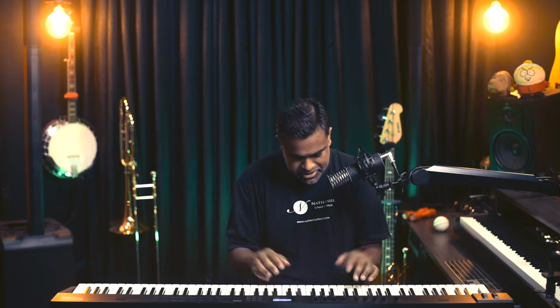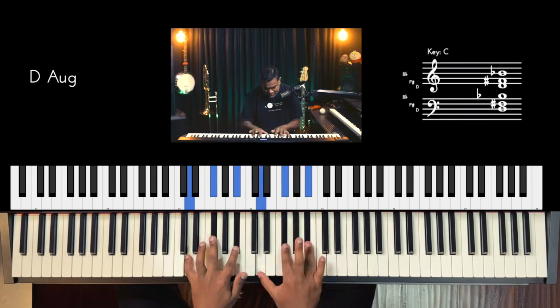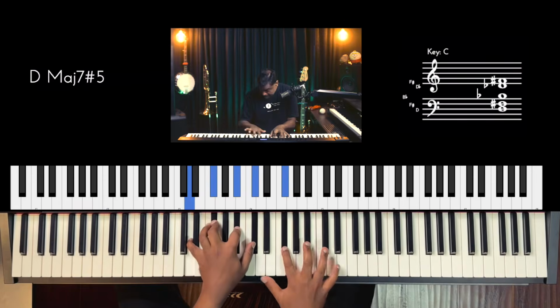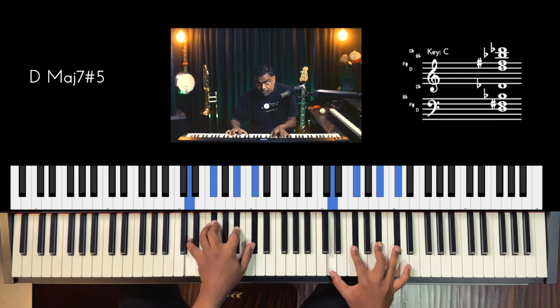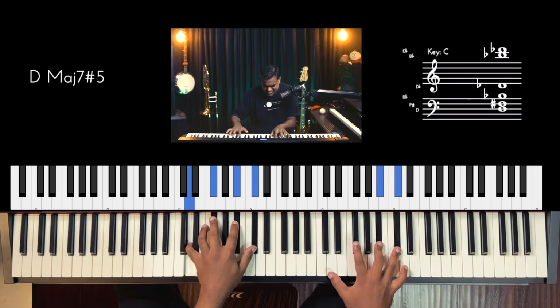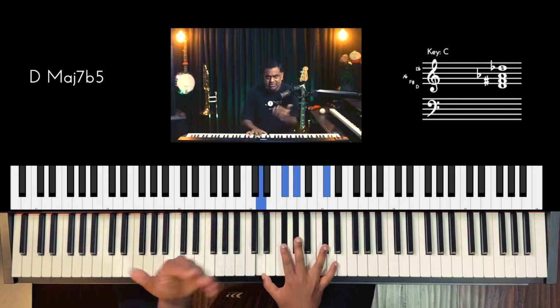Now let's look at the augmented setup. So augmented we already learnt earlier when we built it via the major and the dominant 7th chords. But nevertheless, I'll just bring it out there as a formality. So this is your D augmented major 7th. You can also say D major 7 sharp 5. We discussed this earlier. I've just put it in a different topic.